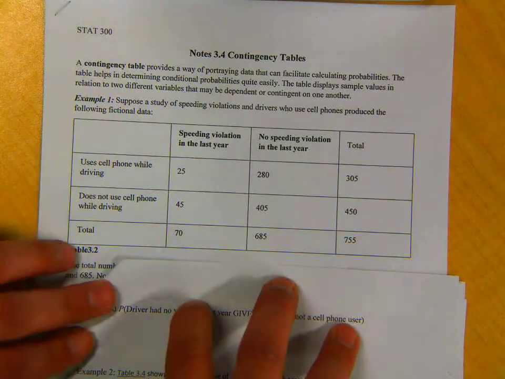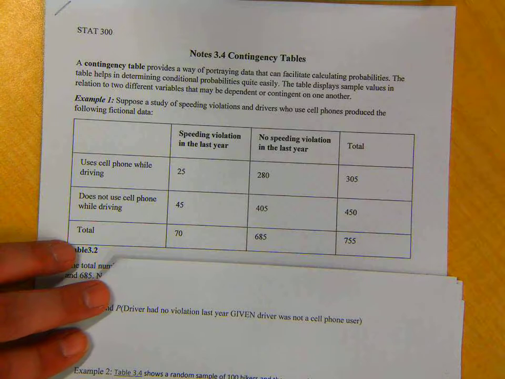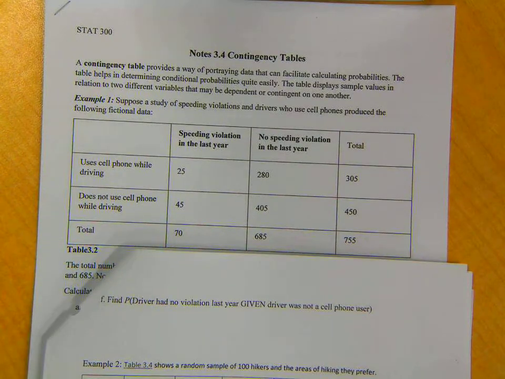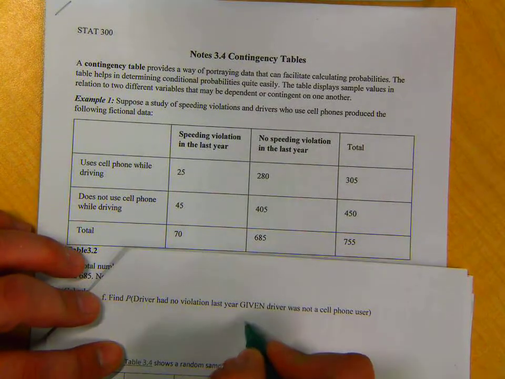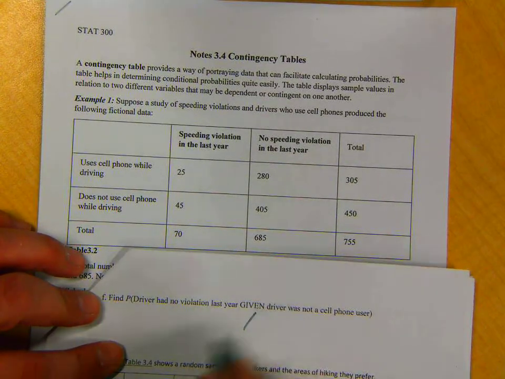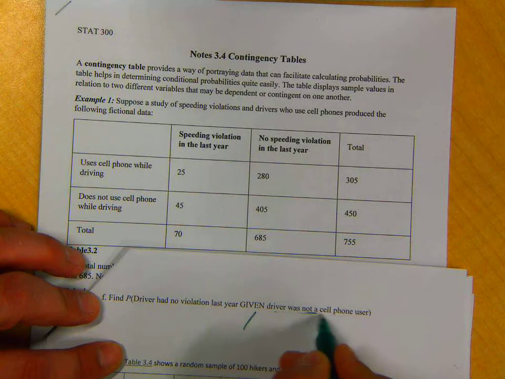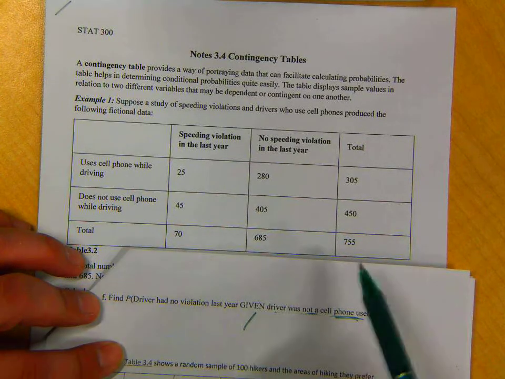Just got to find the right groups there for contingency tables. There was one more question from the stuff. So let me do this so we can see the table there. And the last question, which is another given condition. So given they were a cell phone driver, so given division, how many not cell phone users do we have?